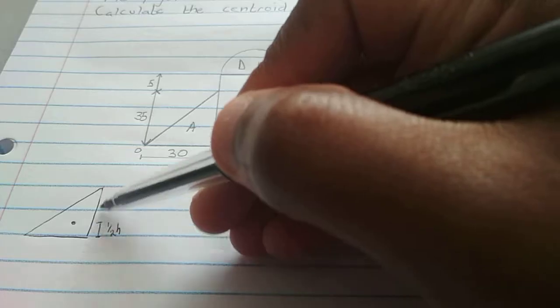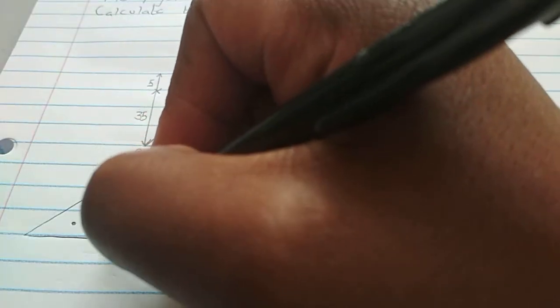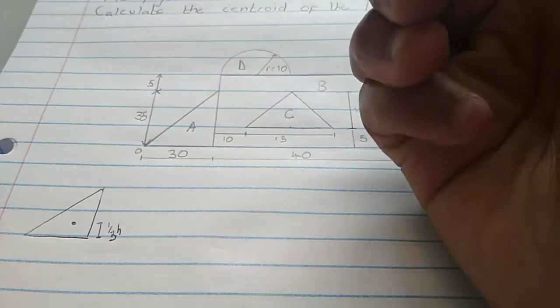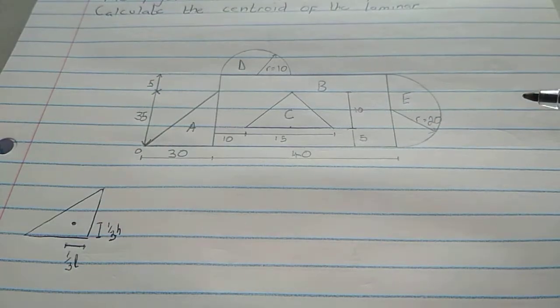From the bottom, it's at a distance of half h, h being the total height. My bad, it's one third of h, not half. And then from this side, it's also a third, 1/3 of the length. It's called the length, that whole section there.